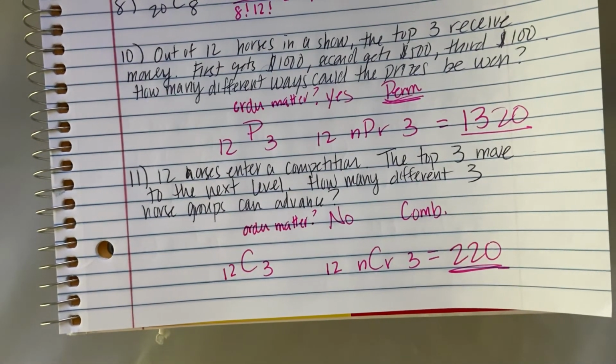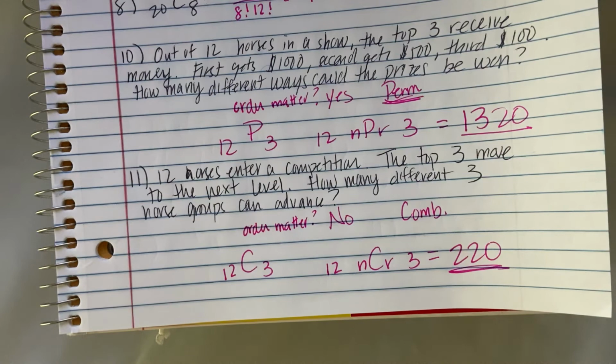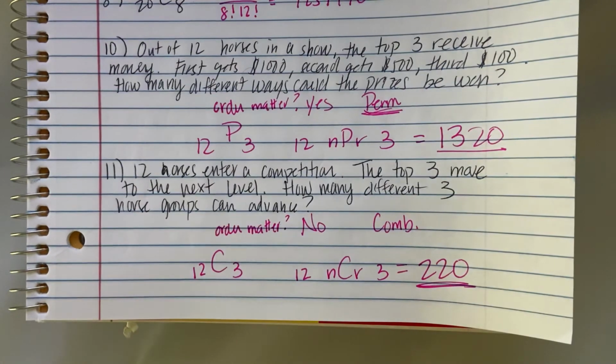So the more word problems on the last page are just similar situations where you're comparing what the wording in a permutation to a combination would look like. And that is all for 9.2. And we'll do the rest next week.